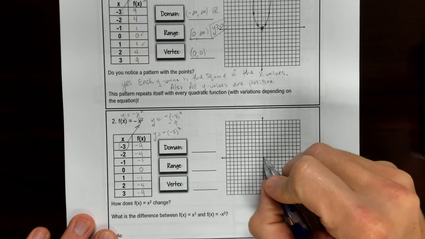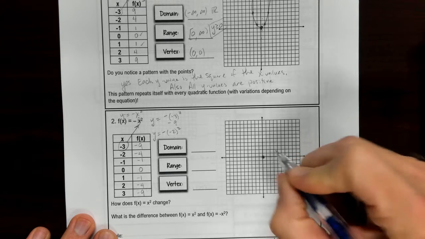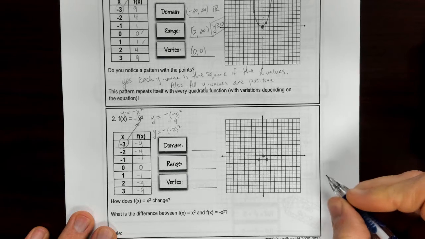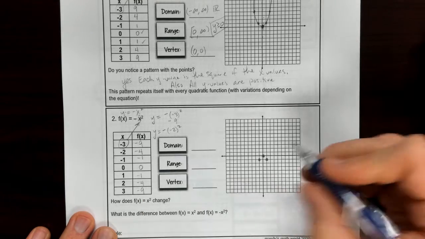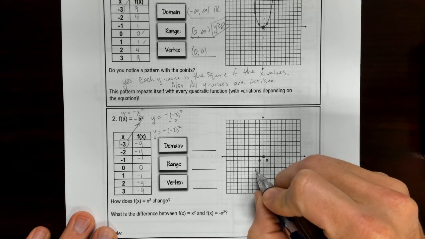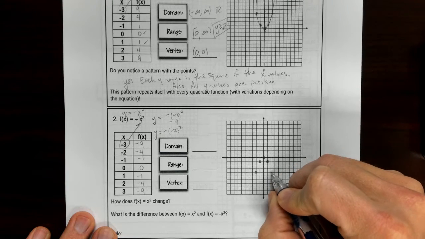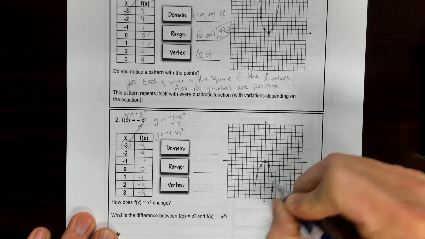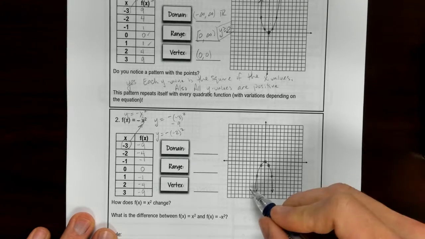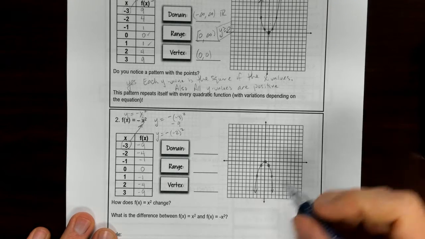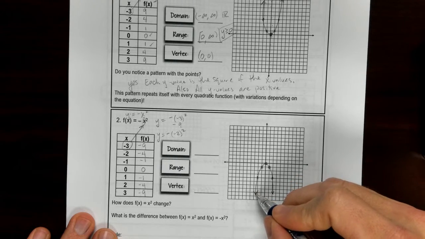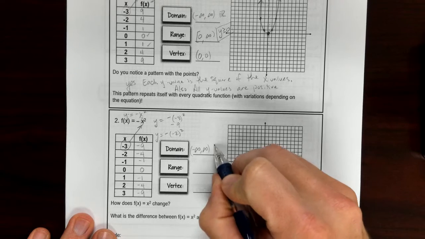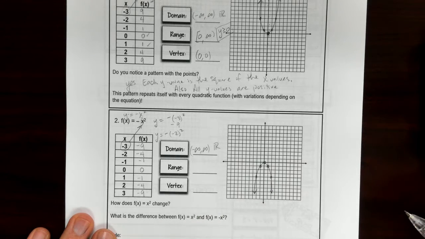So to plot those points, here's 0, 0. I have a point at -1, -1, and a point at positive 1, -1. I've got a point at -2, -4, and a point at positive 2, -4. Connect those, make my parabola. Once again, the domain is asking for all of the x values. That arrow tells me that it keeps going. So we could say -infinity to positive infinity, or we could say all real numbers.